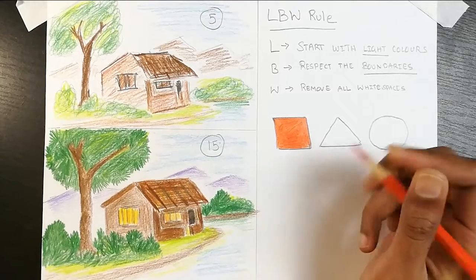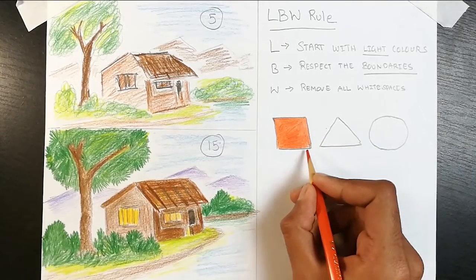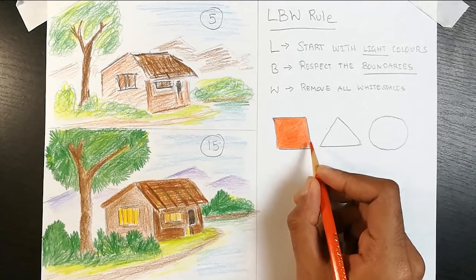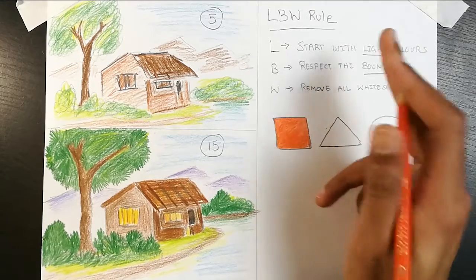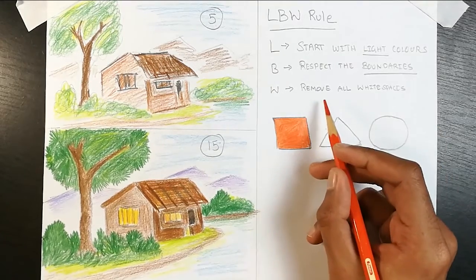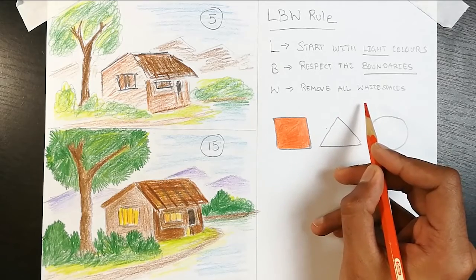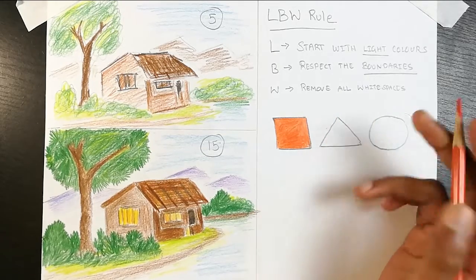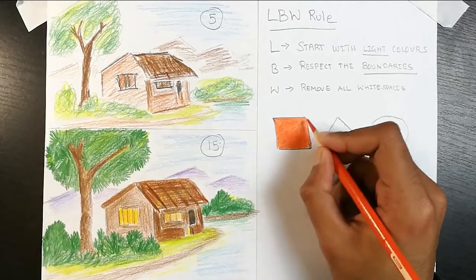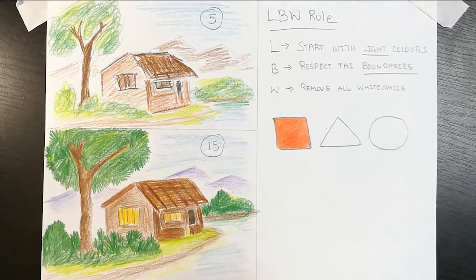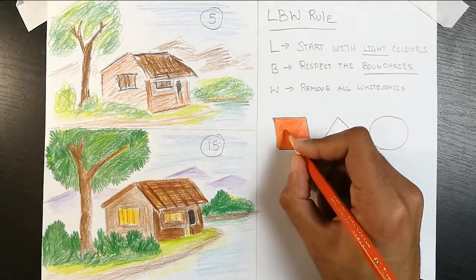So when you look closer into this picture, you can see small white spaces. You can see some over here, you can see some over here. So the third rule, to remove all the white spaces, comes in really important at this point of time, because it is hard for you to see these white spaces, but when you take your time and observe the picture, you will see a lot of white spaces.